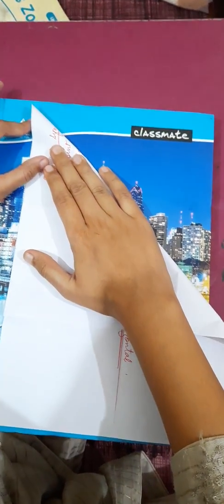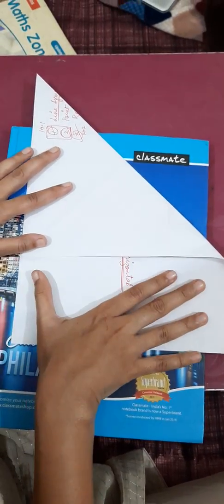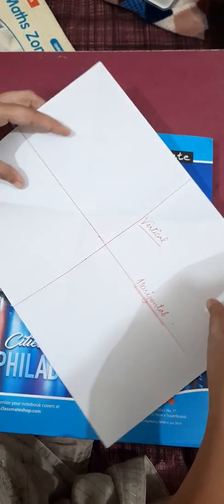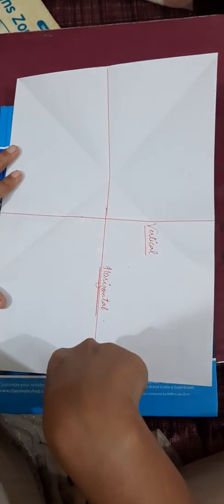Similarly, if I take this corner and fold it like this, again you can see this much part is left which is not being overlapped or covered up. So that means this is also not a line of symmetry. And this page is in the form of a rectangle. You can clearly see the form of a rectangle. This means the rectangle has two symmetries. One is vertical symmetry. The second is horizontal symmetry. This was all about the line of symmetry.